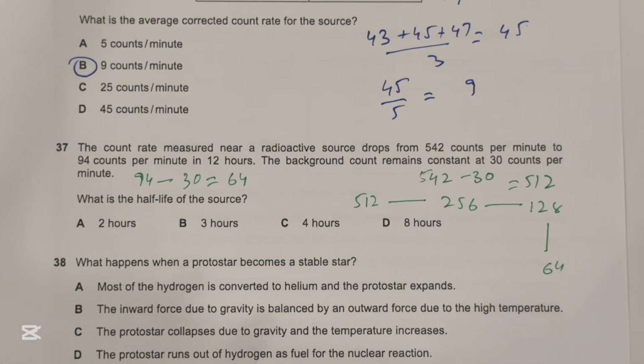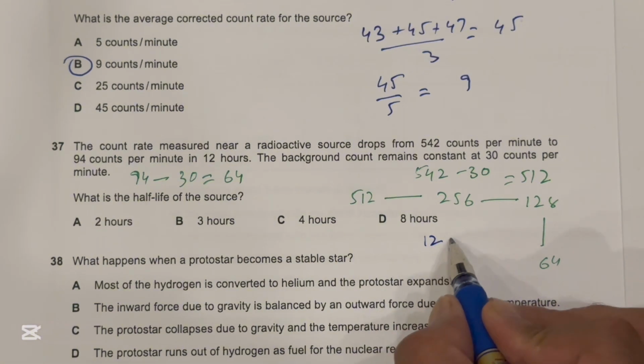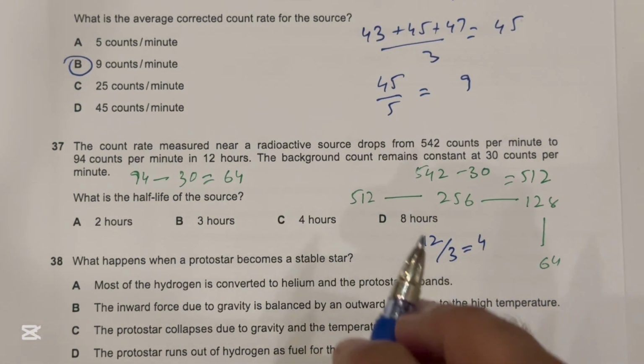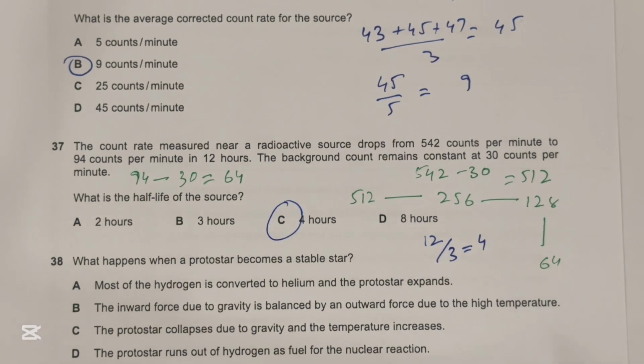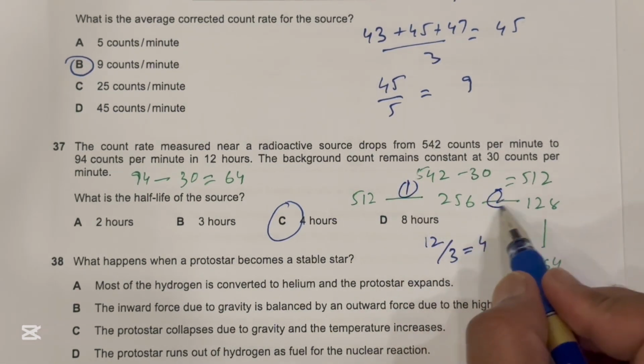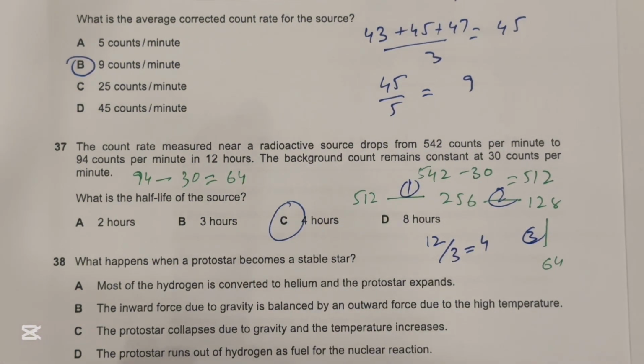So 3 half-lives, and the total duration is 12 hours. So 12 divided by 3 gives you 4 hours. So option C is the right choice. There are 3 half-lives, and the total was 12, then 12 divided by 3 is equal to 4.